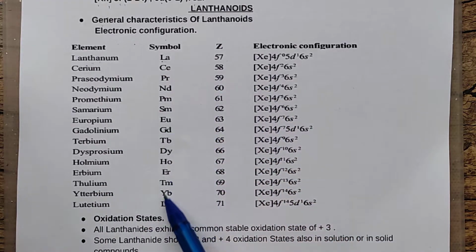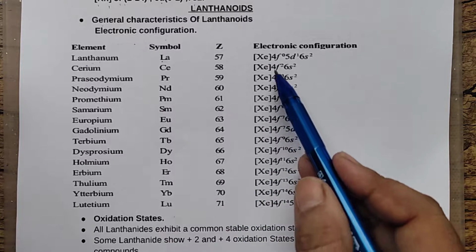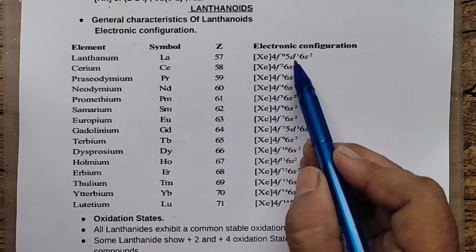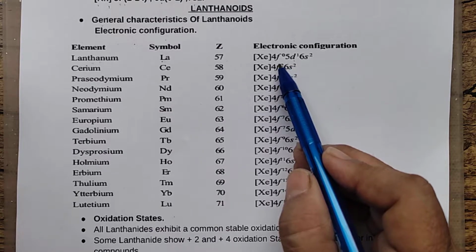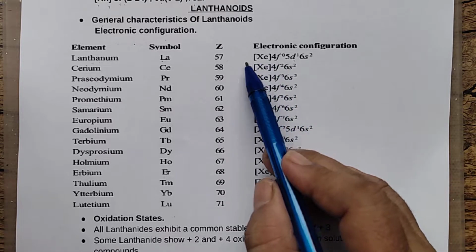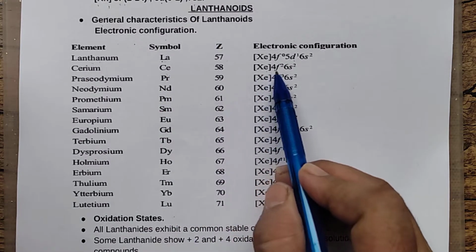So these are the 14 lanthanides. Their atomic numbers are mentioned here. Now, when you see the configuration, you'll find a lot of abnormalities. Normally, it should have been d1, and then f should have been filled as f1, f2, f3, and so on. Just see in the first lanthanide, that is cerium itself, there is no f1.